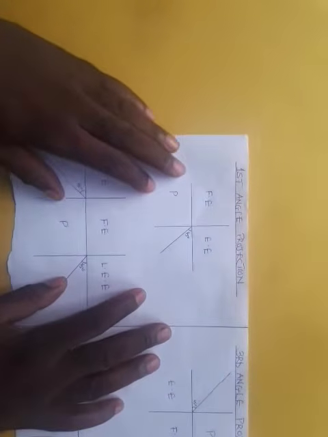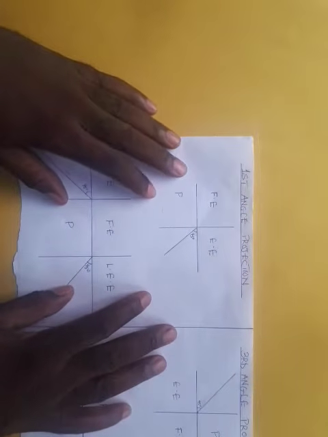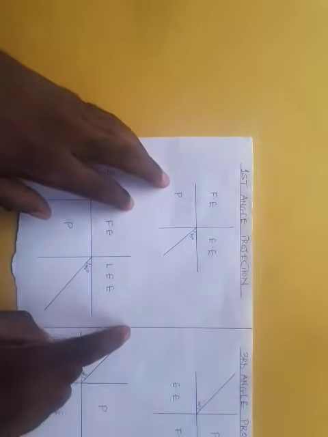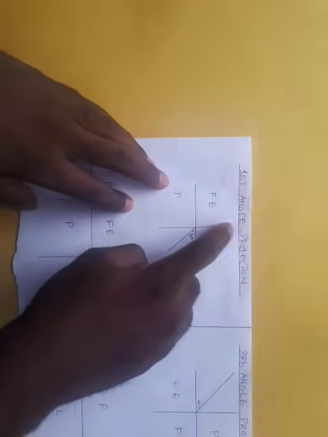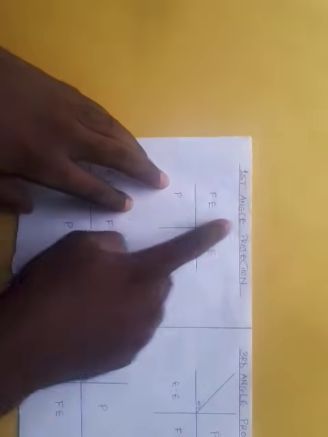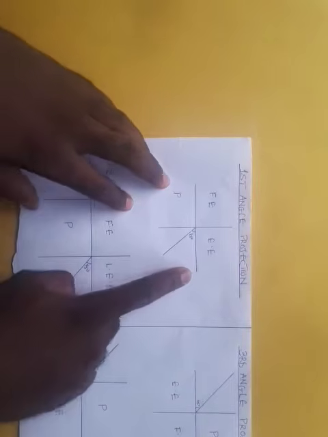Today we are going to be looking at first angle projection and third angle projection. I told you the other time in Google Classroom that before you start drawing in orthographic, you will prepare a platform such as the one you're seeing now. Here we have the principal axes, the horizontal line and the vertical line.